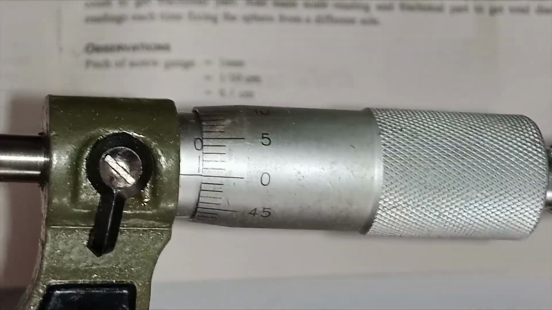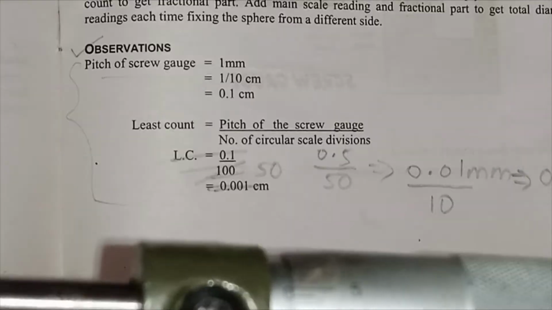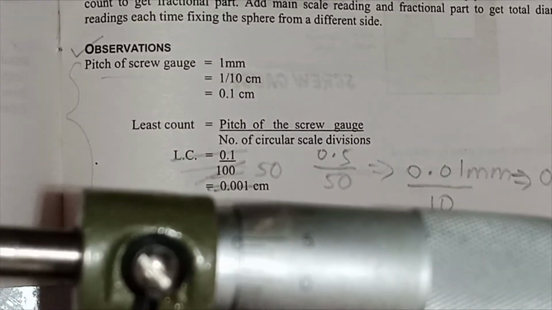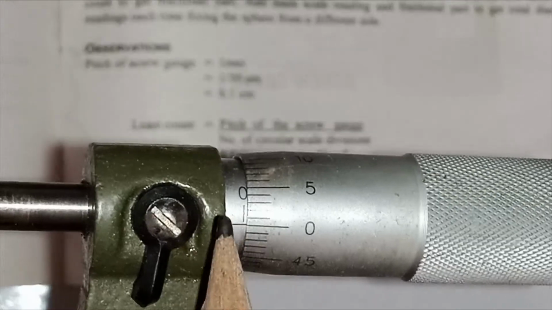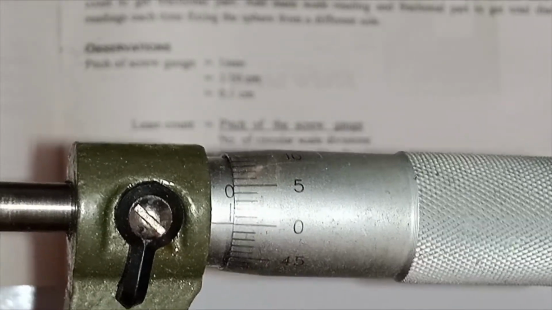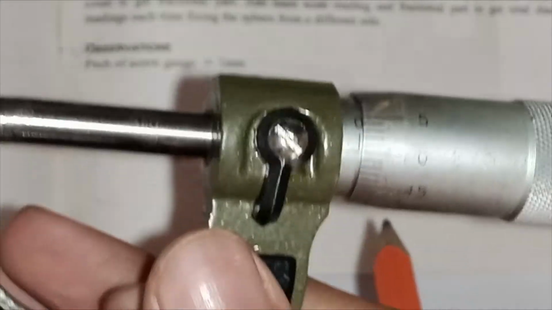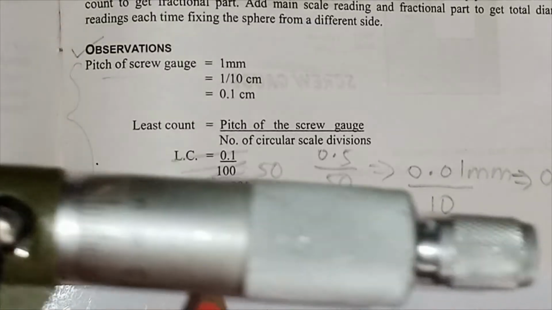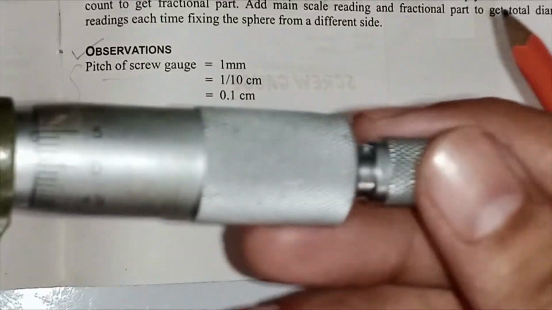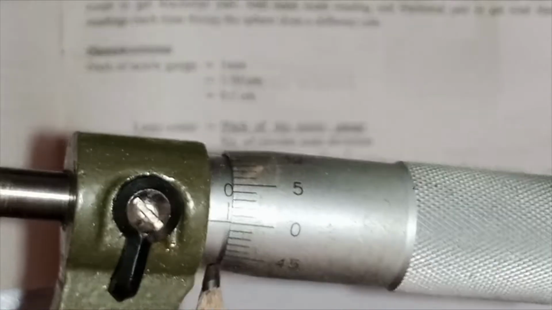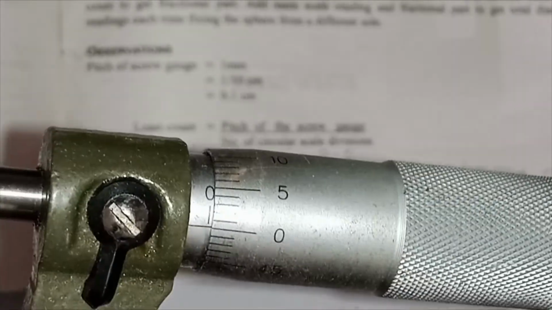How? Let's see. By the definition of pitch, it is the distance between two consecutive threads. The screw gauge also has threads, because the apparatus is called a screw gauge. If I give the circular scale one complete rotation, that is, this zero makes one complete rotation and comes to another division on the main scale, this is called one complete rotation.